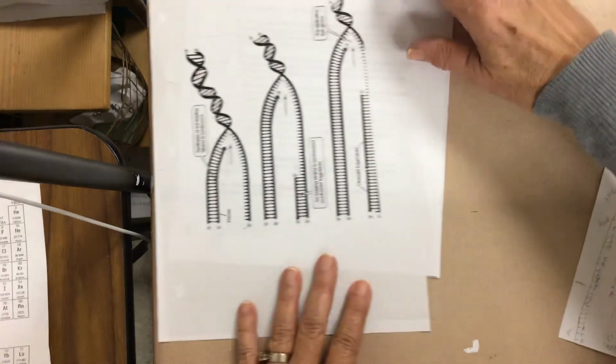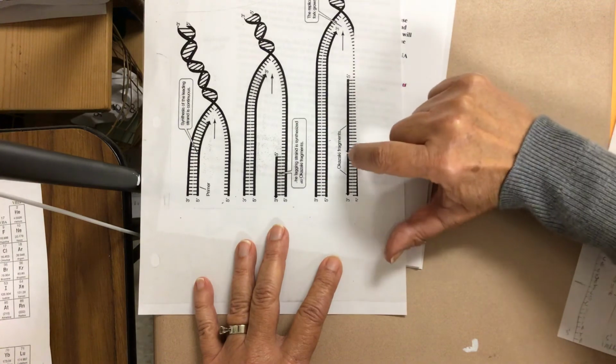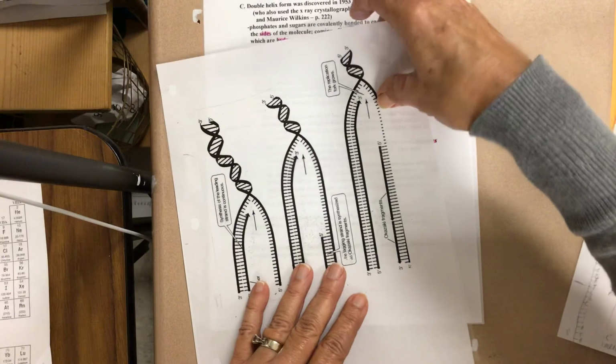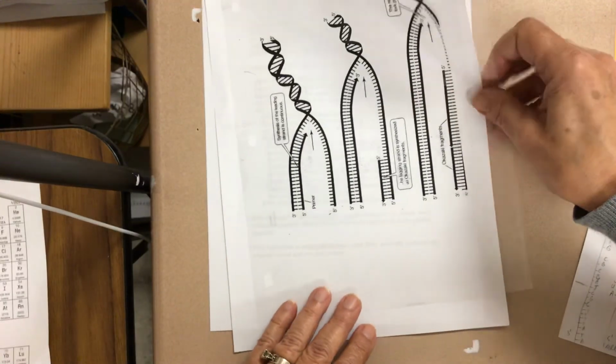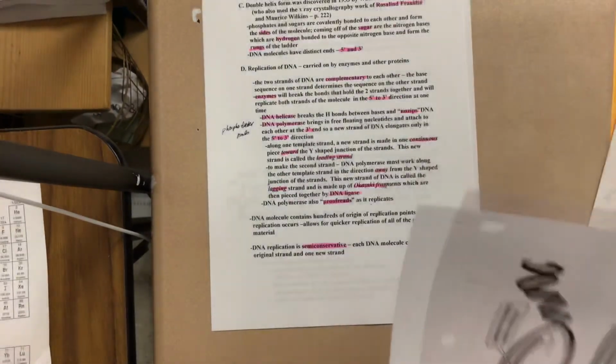And then here it shows you kind of a picture. Here's an Okazaki fragment. Here's one. And then those fragments will be joined by DNA ligase. Okay, so once again, to save time, I'm going to have someone send a picture to you of DNA replication that we draw in class.